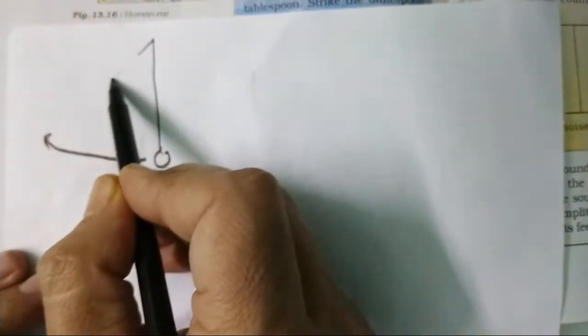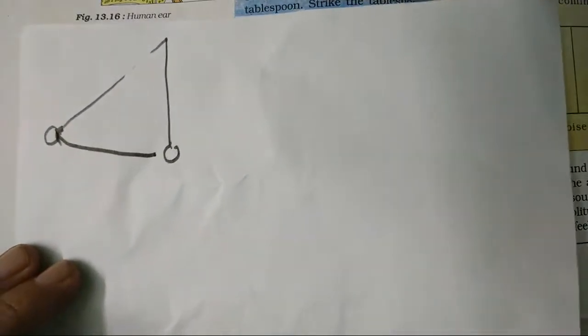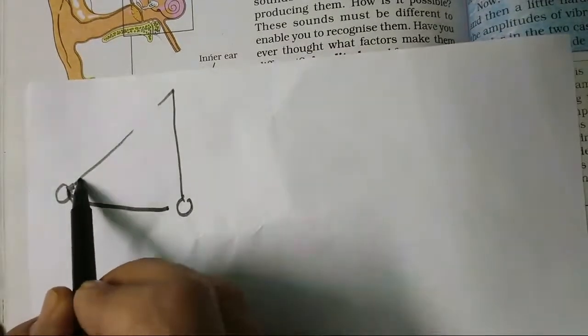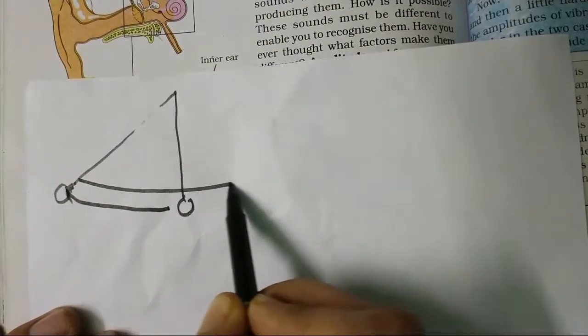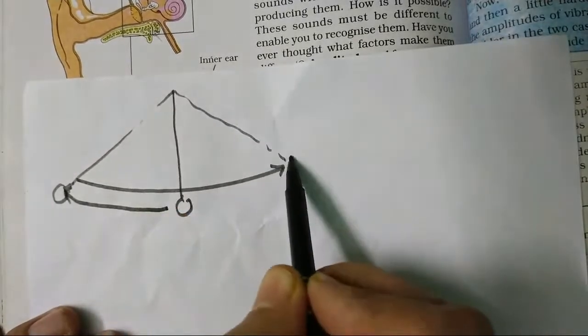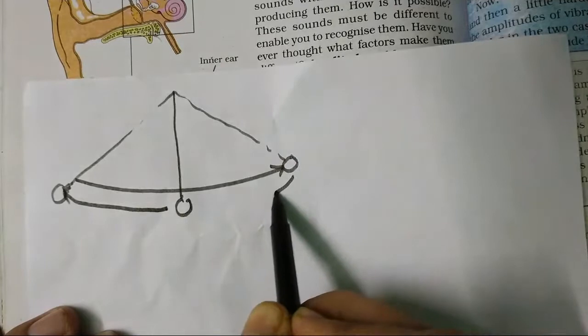When I leave it, it will go to the other side, and after that, it will go back.